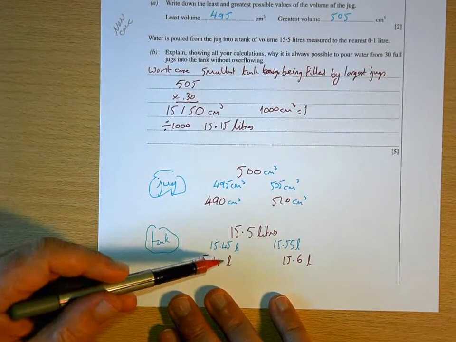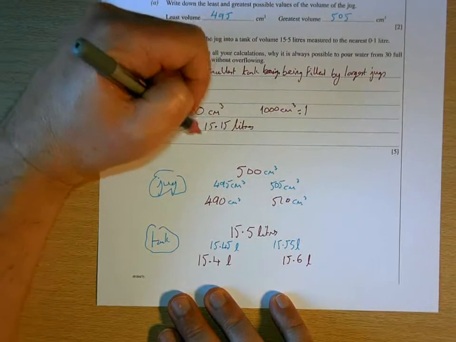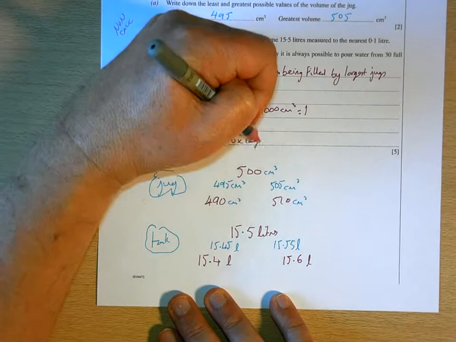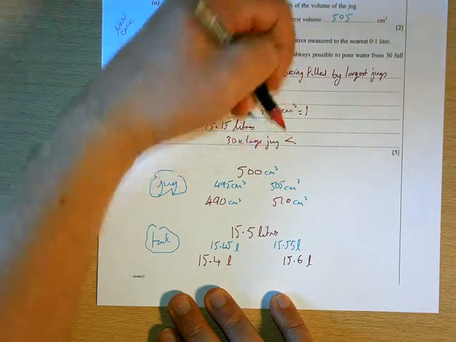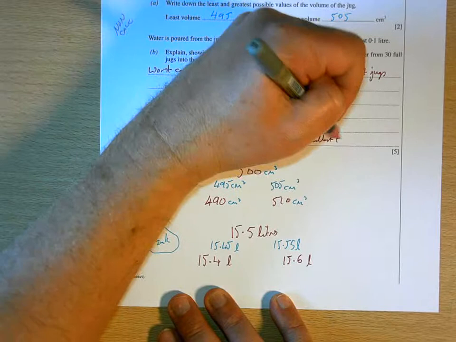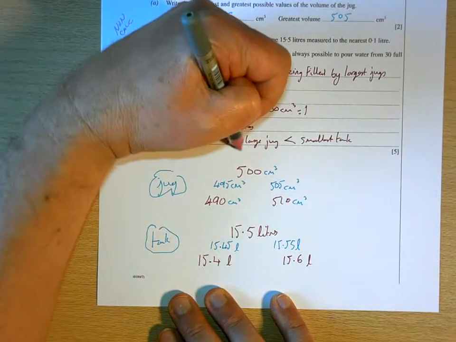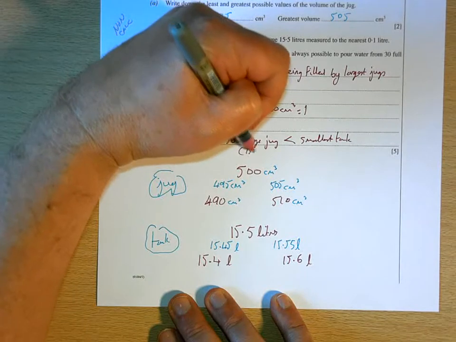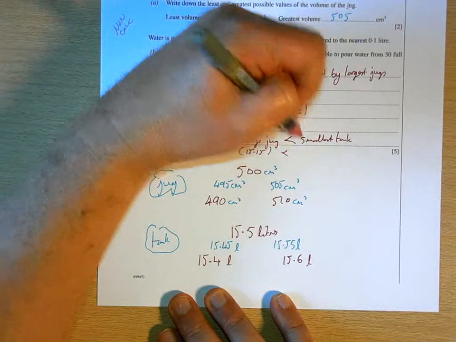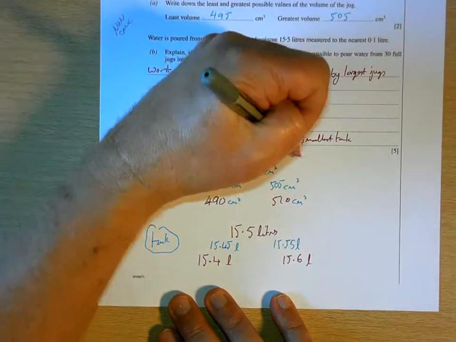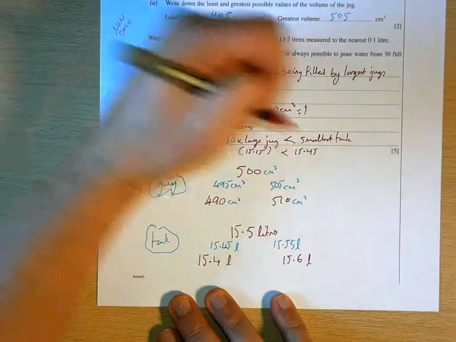So 30 times a large jug is 15.15, which is less than the smallest tank, which is 15.45. So they'll always fit.